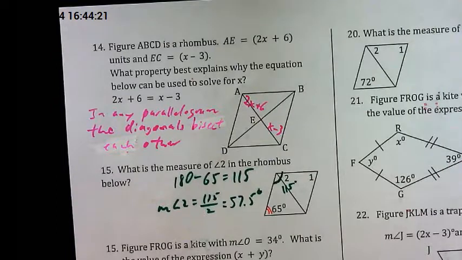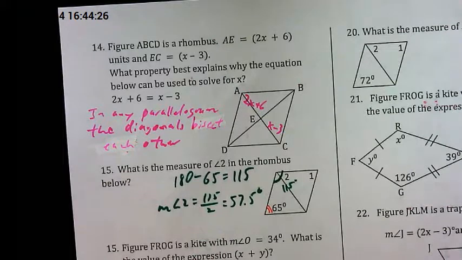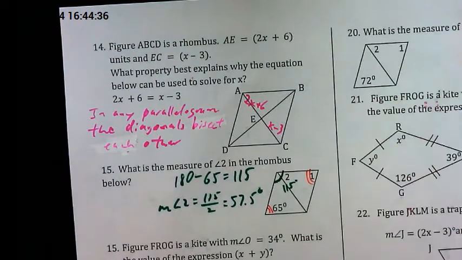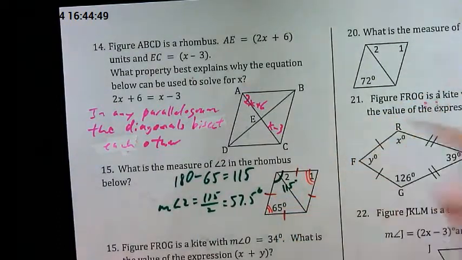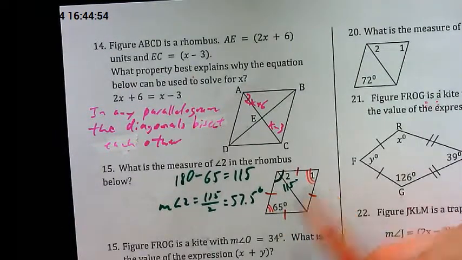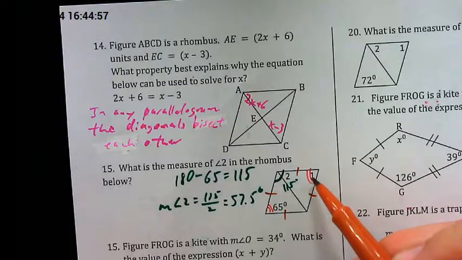Now, that's not the only way you can solve this, right? Can you do it the other way? What was the other way? Since they're congruent, you put a line in the middle, and then you flip it to 65 for angle 1, and then you do 180 minus 65. It's actually the same exact work, but thinking of it in a completely different way. Because on a rhombus, all the sides are congruent, so the opposite angles are congruent.